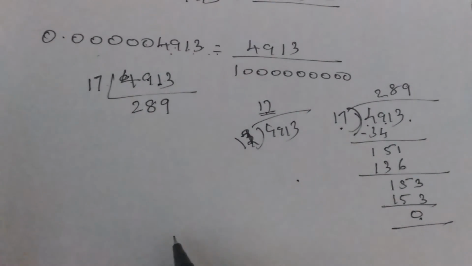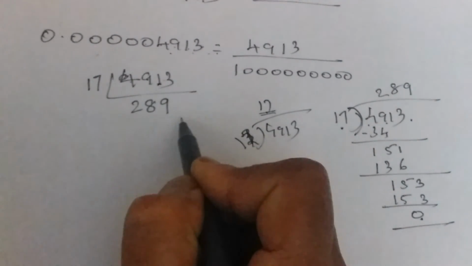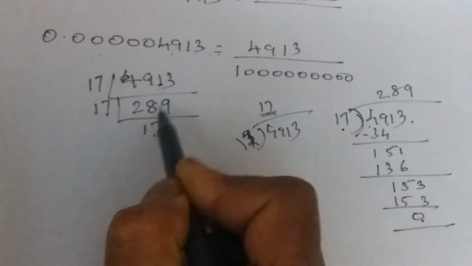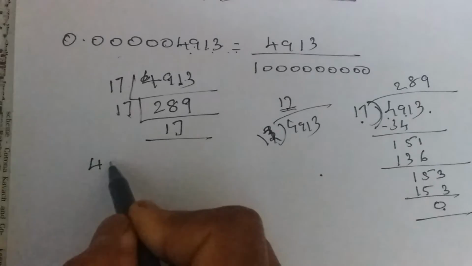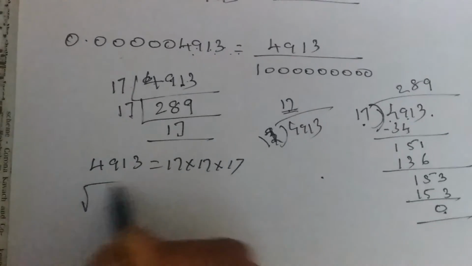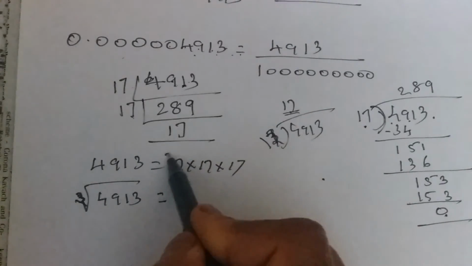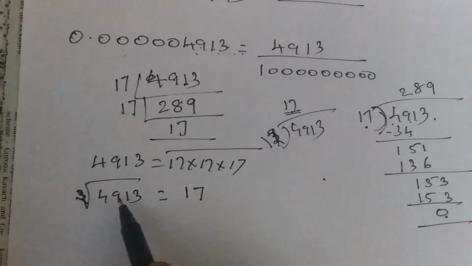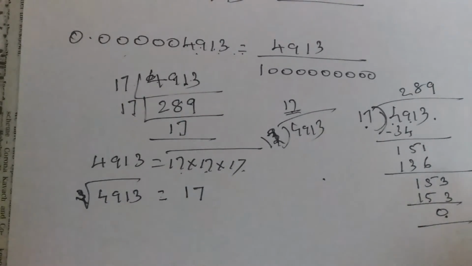Now, if you are thorough with the square tables, it is so easy to complete this sum. 289 is 17 into 17. 17 square is 289. So it is divisible only by 17 tables. 17 17s are 289. 17 is a prime number. We can stop it. Now let us write this. 4913 is equal to 17 into 17 into 17. Therefore, what is the cube root of 4913? For every 3 same factors, we select one factor. So 17 is the cube root of 4913. That is, when you multiply 17 into 17 into 17, we get this given number.